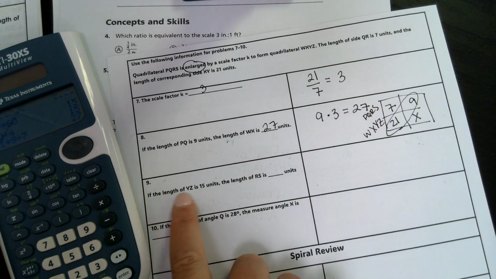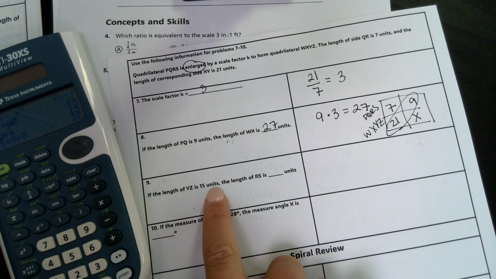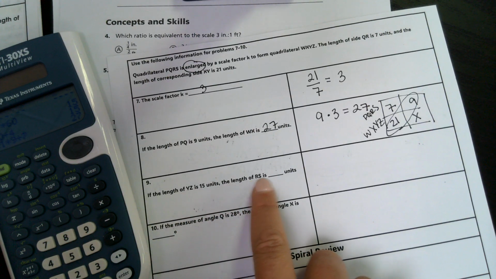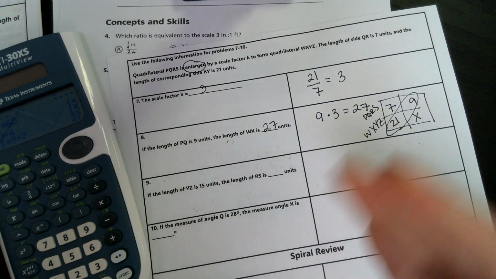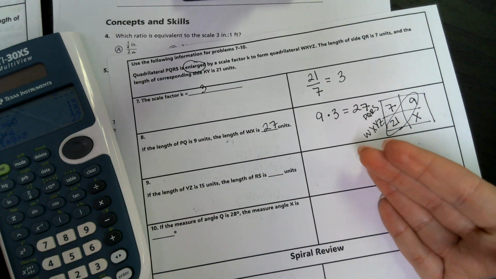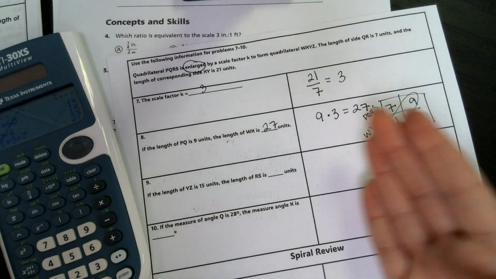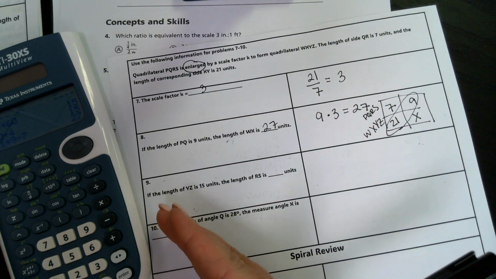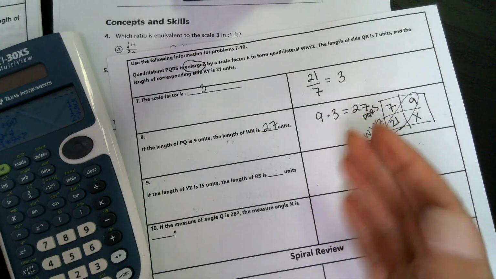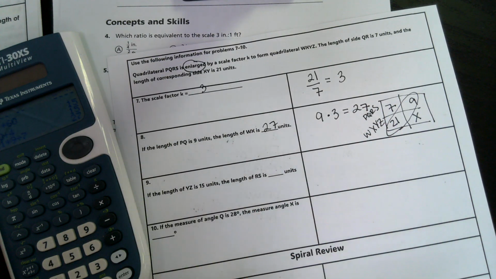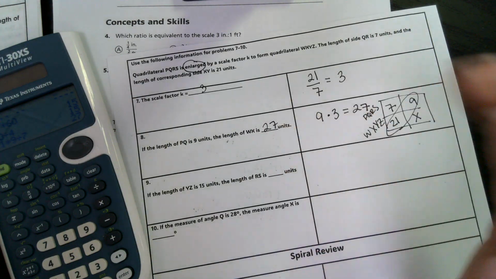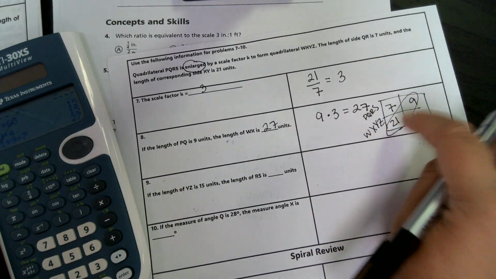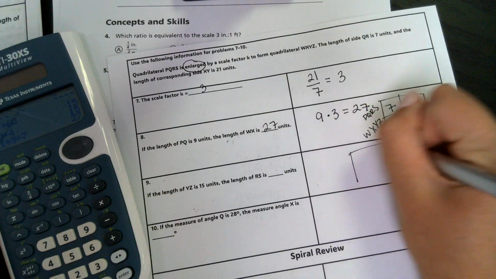It says the length of YZ is 15 units. The length of RS is blank units. So now YZ is part of the bigger, the enlarged quadrilateral. So we're working backwards here at this point. So instead of multiplying by 3, we have to think about going in the reverse. And so we would end up dividing. But let's say that's confusing, you don't remember it. With a ratio box, you're not going to go wrong.